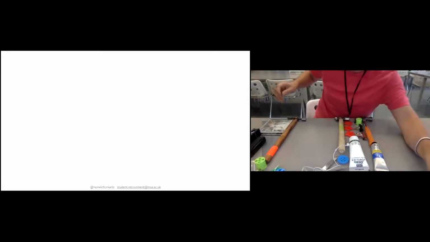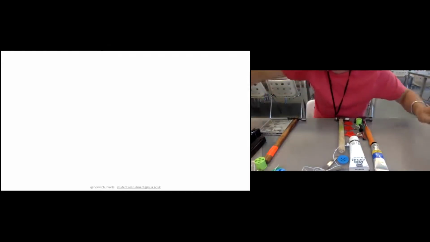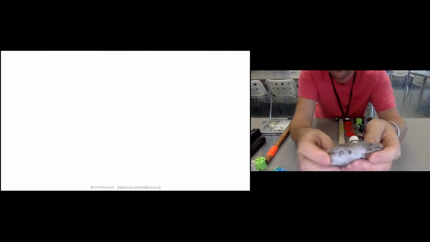So I'm going to go, I said I was going to do an M, so actually I'm doing an N now. I just found this piece of wood. I don't know why it's in here. It's because we don't really work with wood at all, but I found this piece of wood.